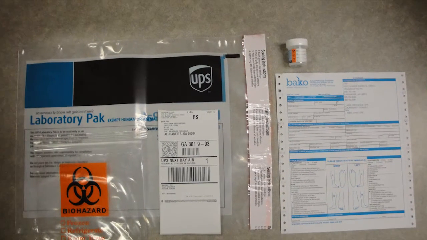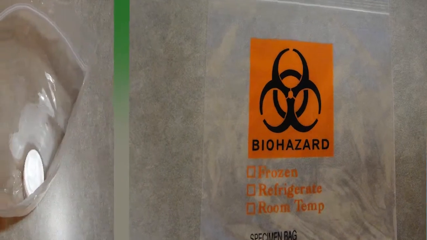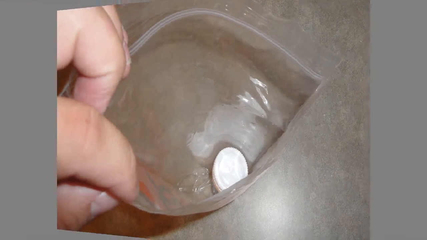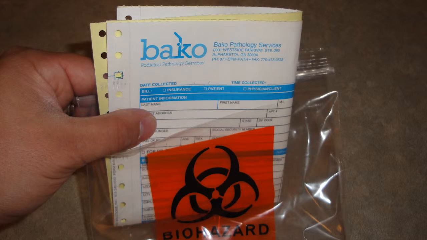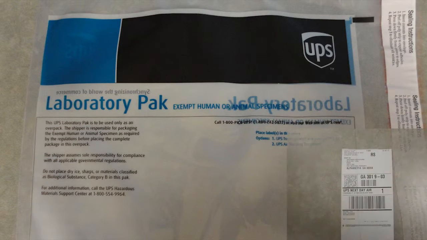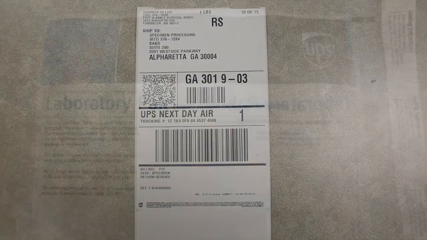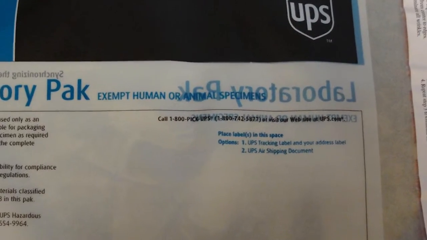The specimen, demographic sheet, and pathology orders will then need to be added together in a biohazard bag. Put the specimen in the Ziploc portion and the demographic and pathology orders in the front pouch. You will then need a UPS laboratory pack and shipping label, which are located in the nurse's station with all the pathology supplies. The pre-printed shipping label is to be placed on the front of the laboratory pack in the spot that states "Place this label here."